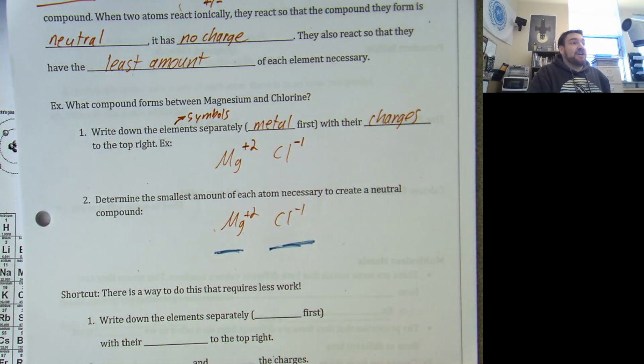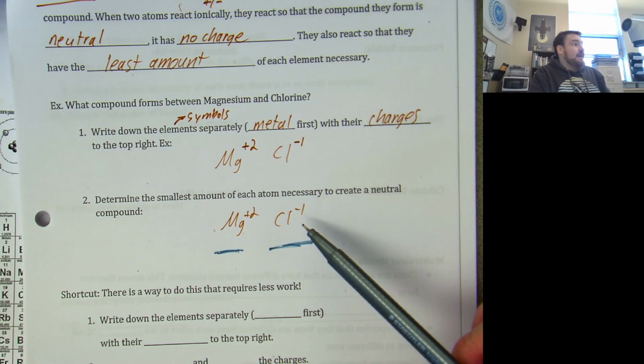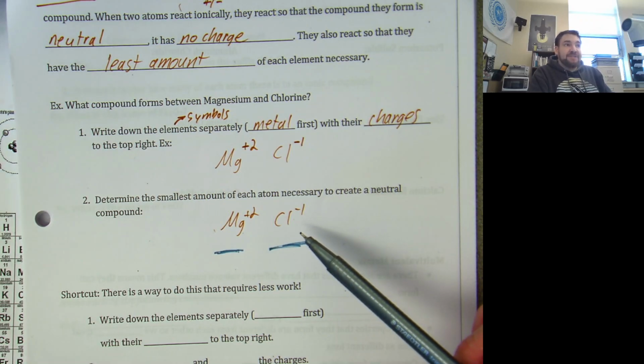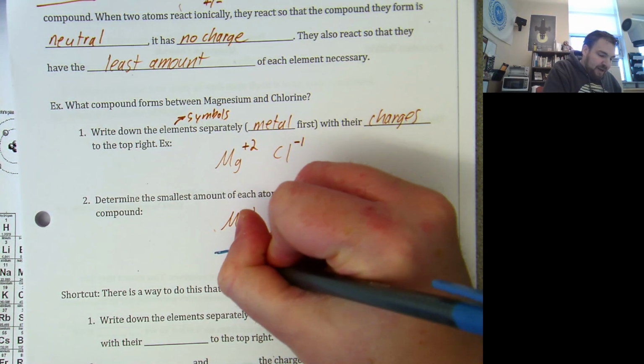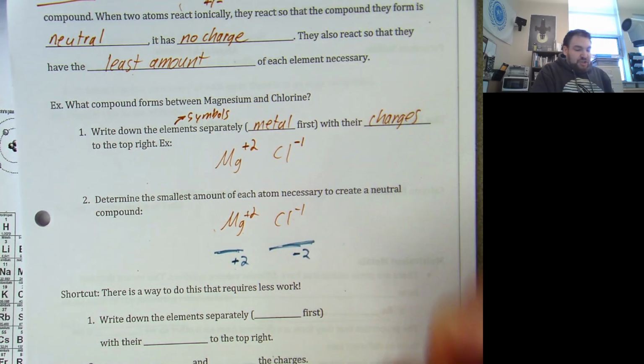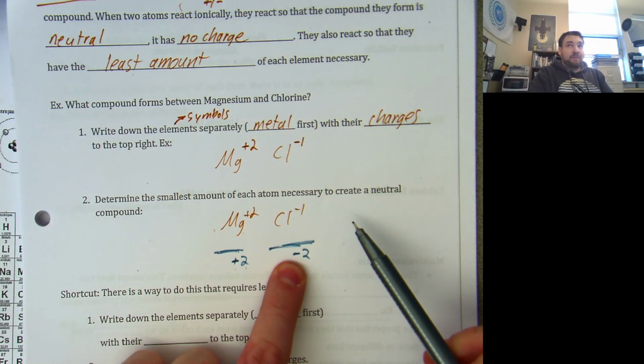The mathy way to do this is to say, okay, you're looking at least common multiple stuff. If you're thinking about it through the math lens, what's the smallest number that 2 and 1 both go into? The least common multiple of 1 and 2 is 2. So I want to figure out what number I need so that my magnesiums are bringing +2 and that my chlorines are bringing -2.